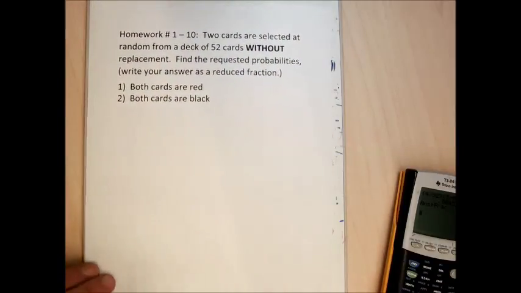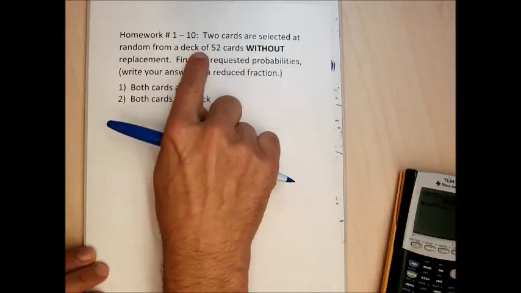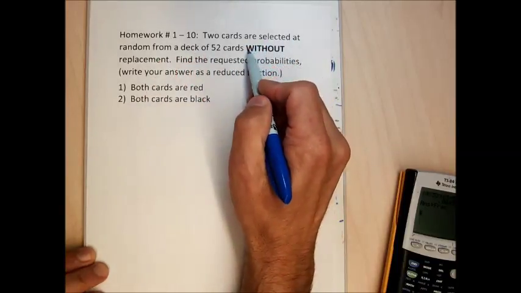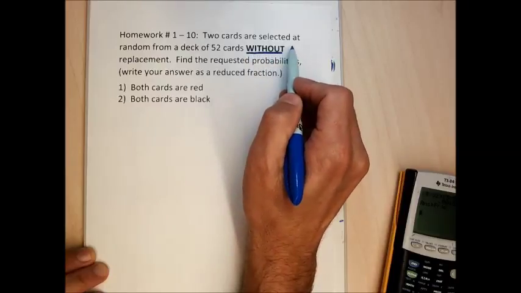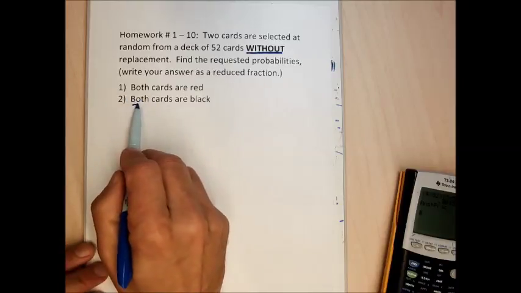So, the homework questions all have the same sort of vibe to them. There's a lot of card questions, so having a card sample space is going to be handy. Problems 1 through 10: 2 cards are selected from a random deck of 52 cards, without replacement. So the without replacement tells me the denominator is going to go down. I'm going to pick a card and not put it back. So I'll do my problem 2.